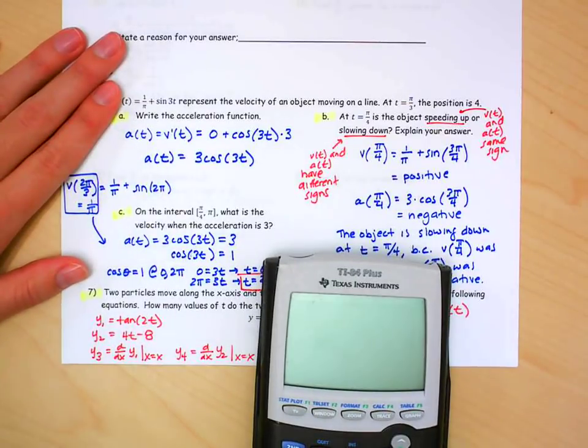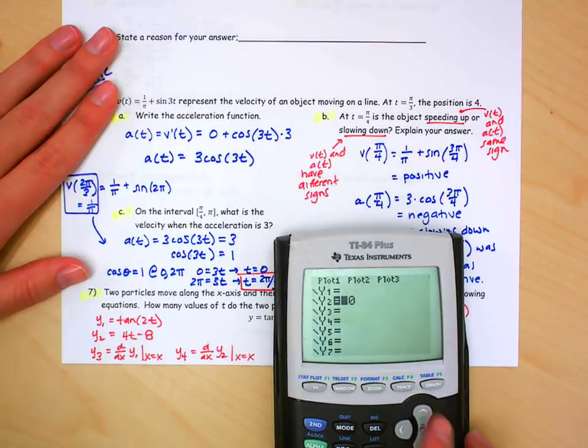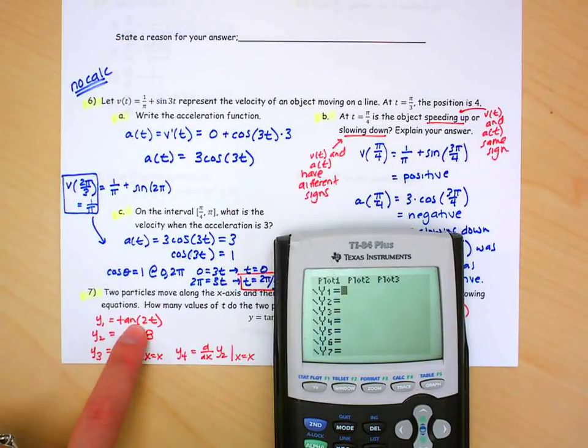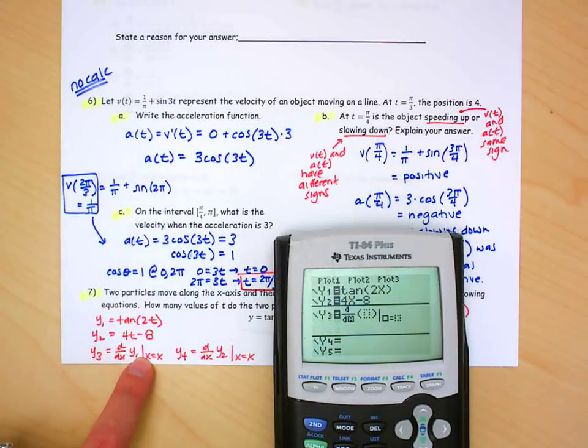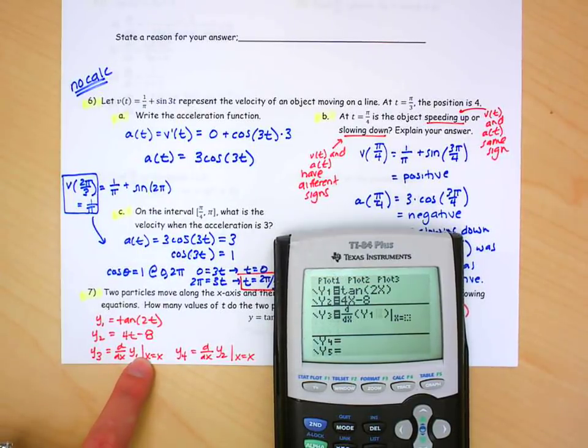So let's see if we can do this. Go into my calculator. Let's clear everything out. Okay, I have tan of 2t. I have 4t minus 8. Now I want the derivative, so math 8, d dx of y1, so vars, y vars, y1, all values.